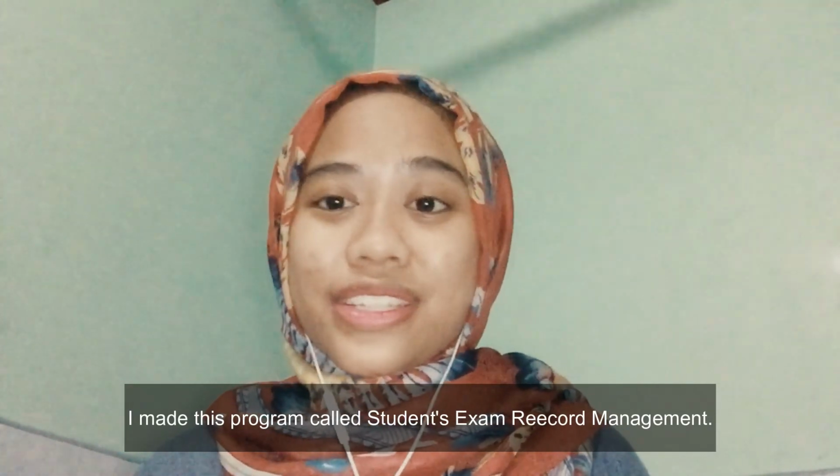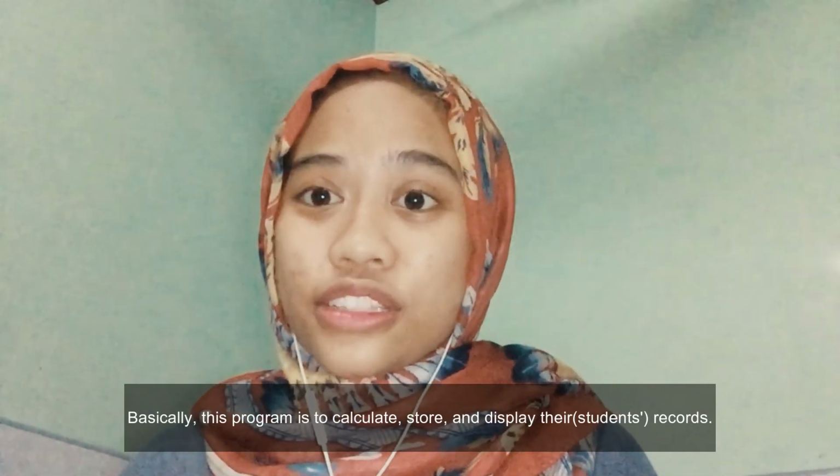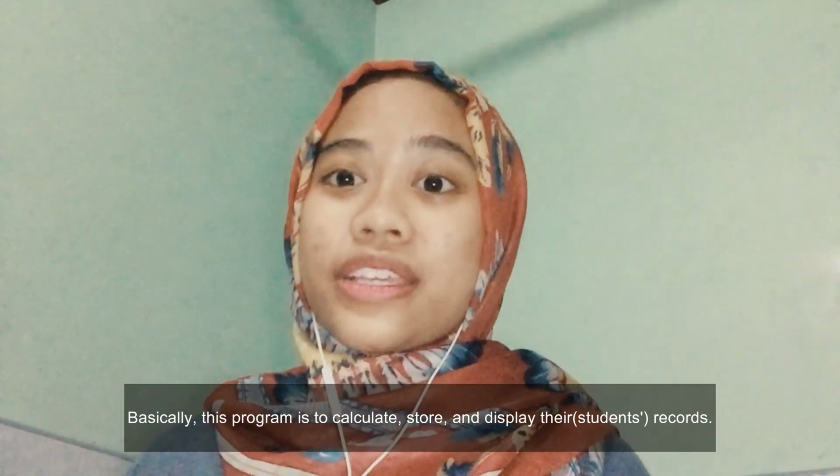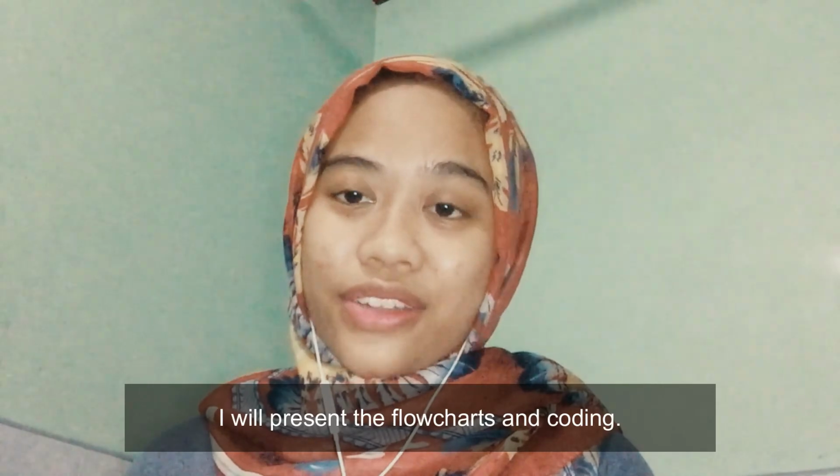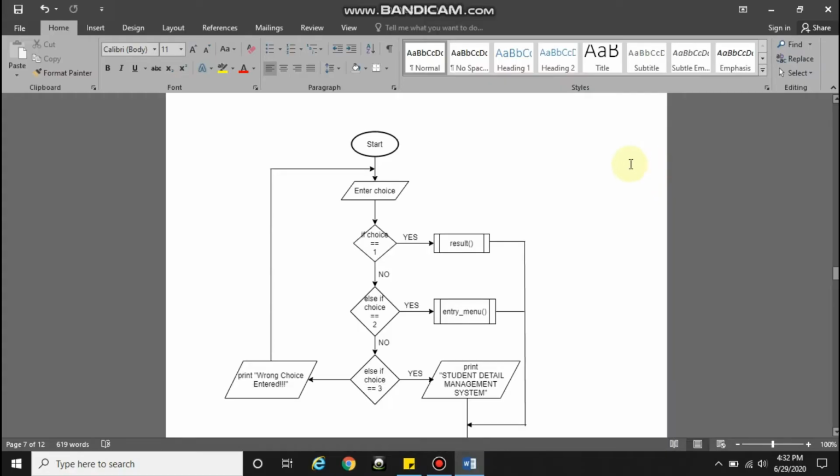So I made this program called Students Exam Records Management. Basically, this program is to calculate, to store and also to display their record. So I will present the flowchart and also the coding. Okay, we move to the flowchart.